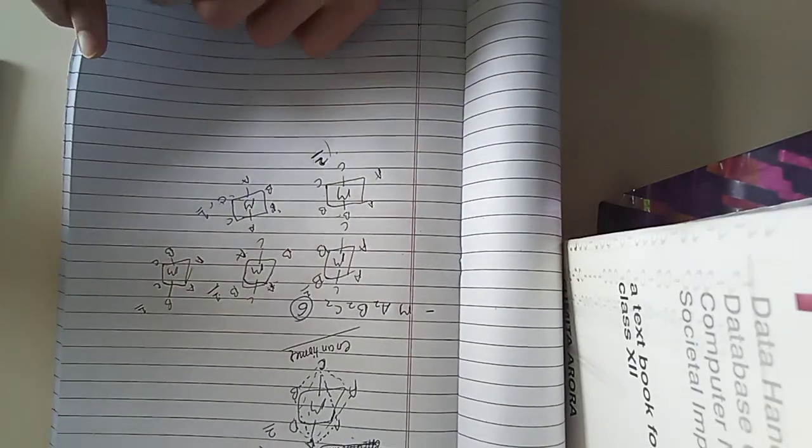Let's now switch to when bidentate ligands are there. So for bidentate ligands, it's sort of tricky.